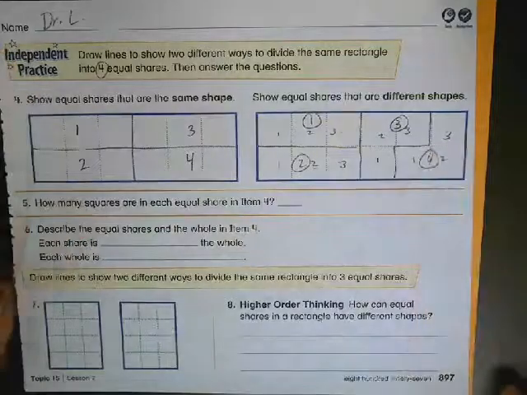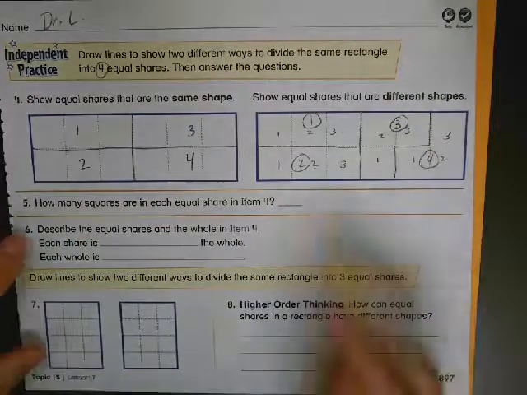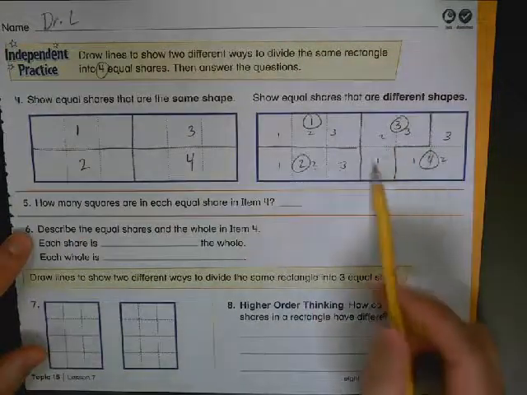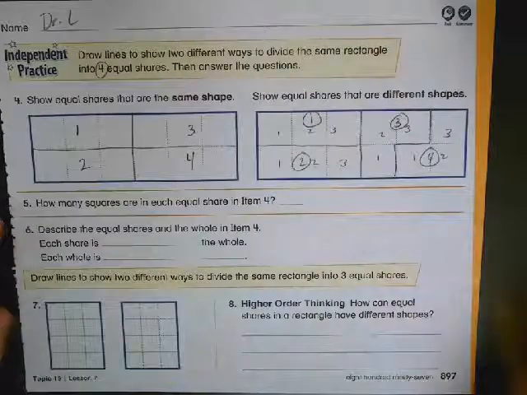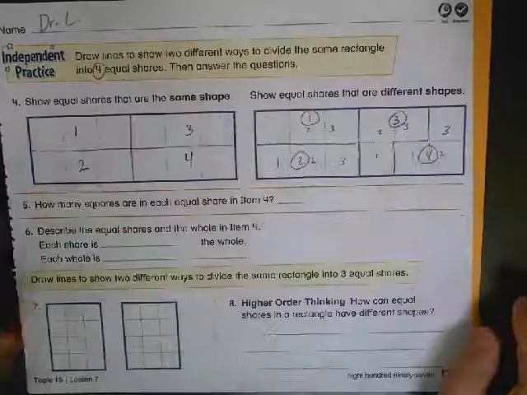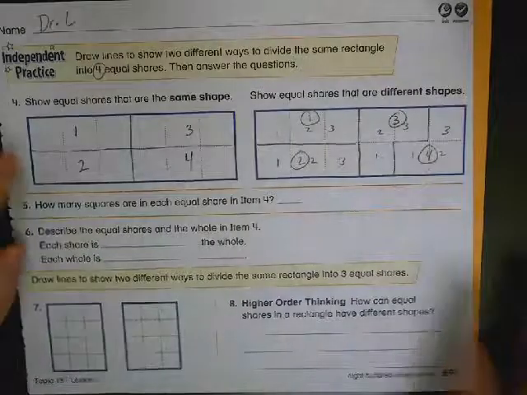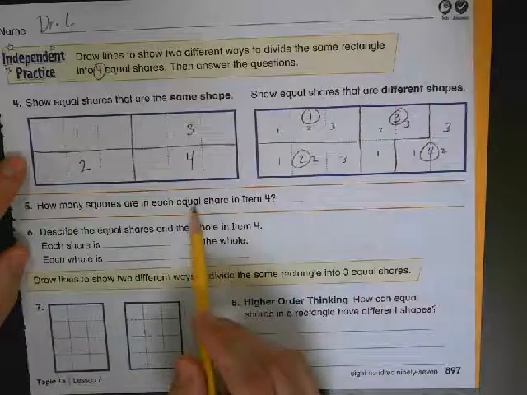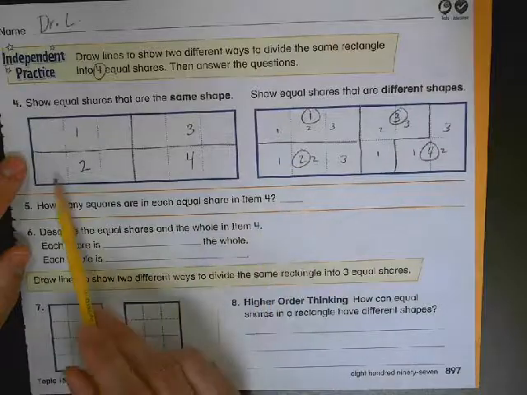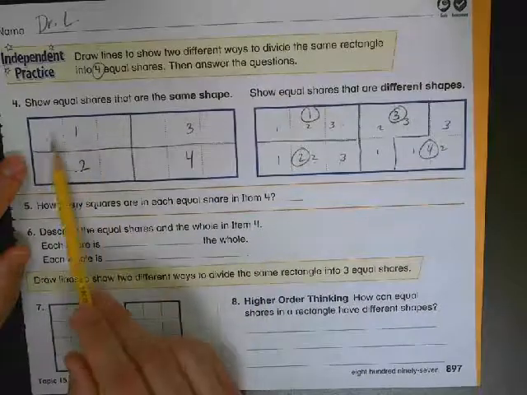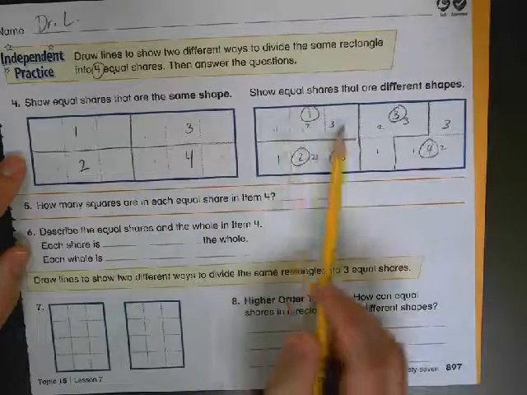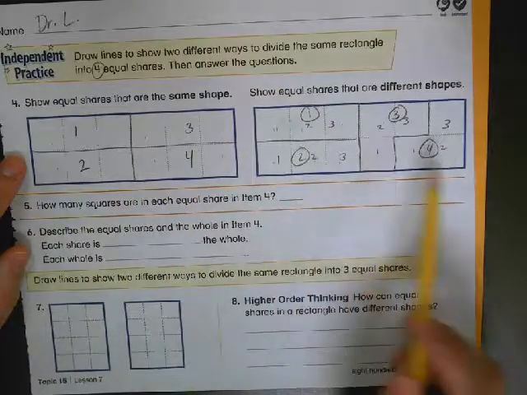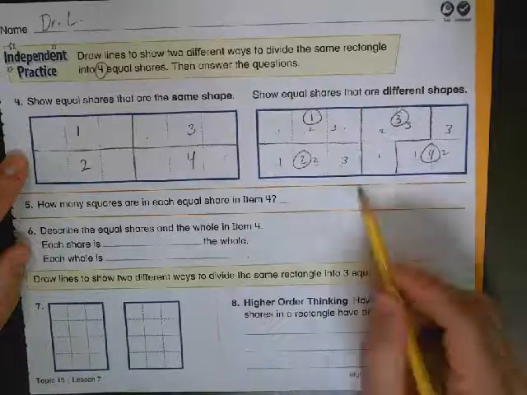It got a little fancy there. So you have 1 part, 2 parts, 3 parts, 4 parts. This has 3, but they're not all linear. A little zigzag here. So how many squares are in each equal share? This equal share has 1, 2, 3. Every one of them has 1, 2, 3. That's your answer.